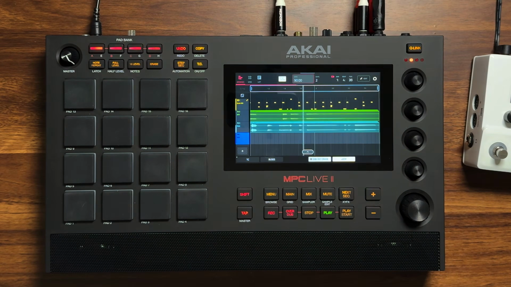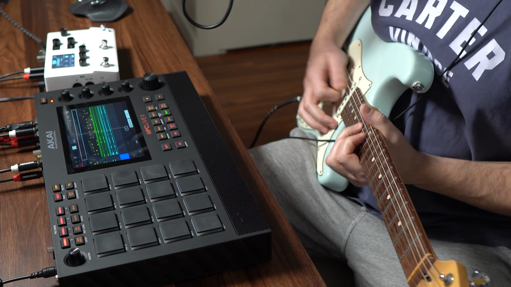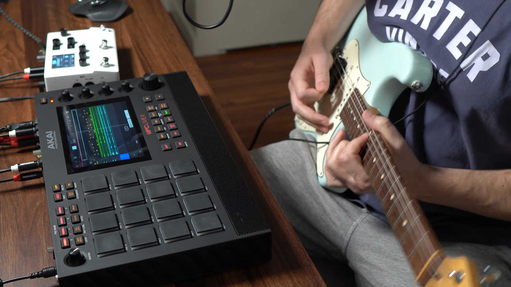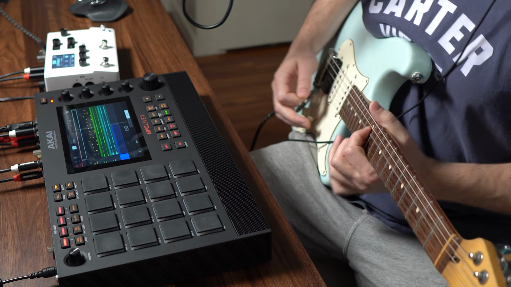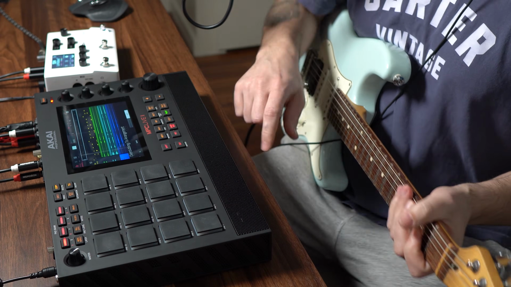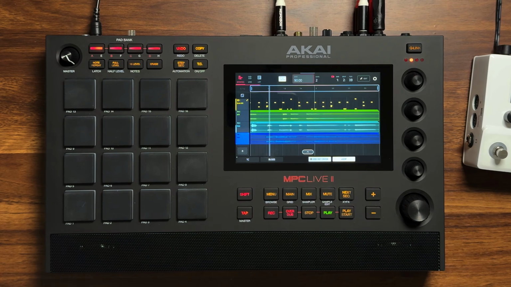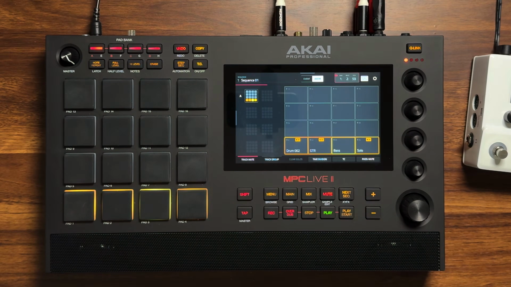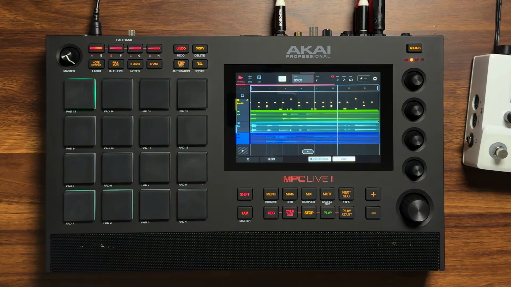Let's try and figure out one more part here. How about that? Done. And there it is. There's a complete live looping performance. You can add effects, you can mix things, you can mute things. And I just think that's really cool. I'm excited to build tracks this way and use the arrange window to kind of populate full songs.